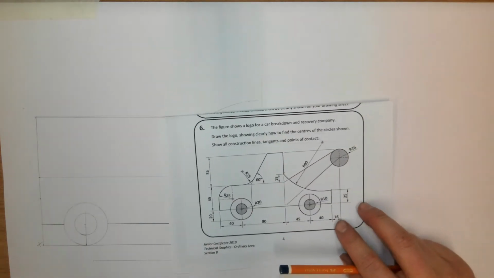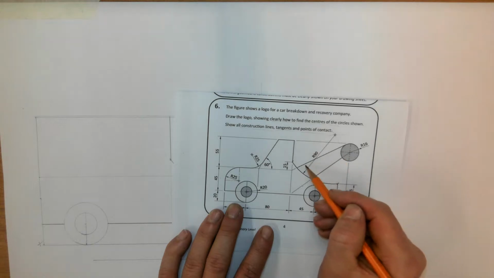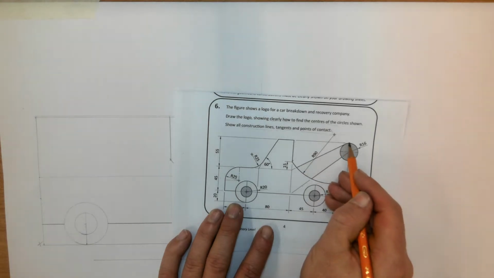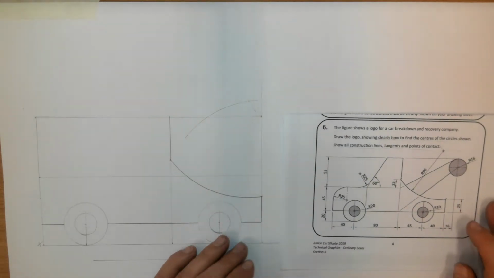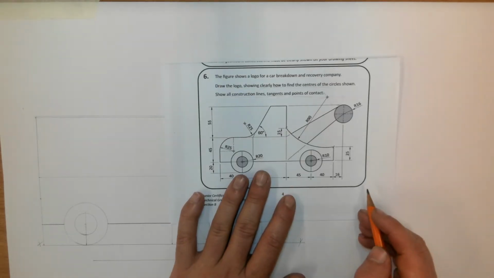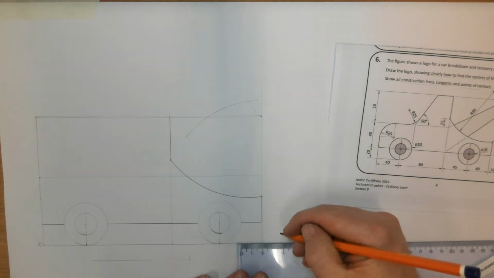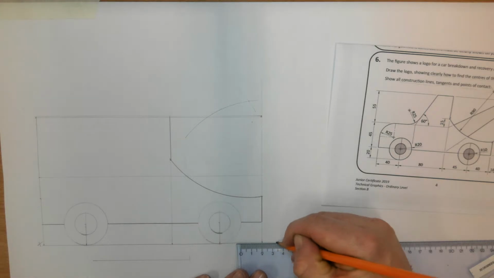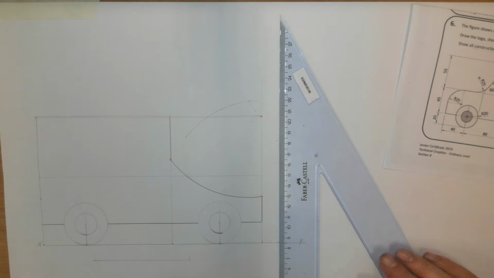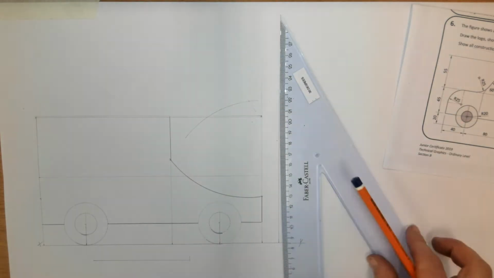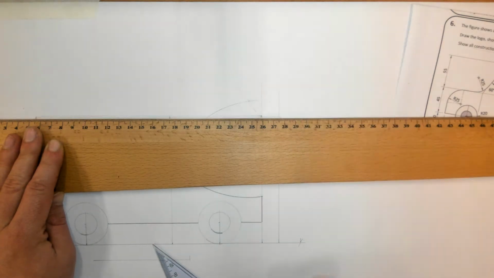So we'll target now this one here. All right. So that circle is down 16 millimeters. Okay, and it's over 16 here. So I can measure over 16. So straight up, across there.